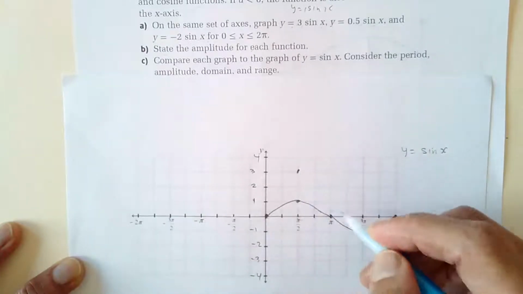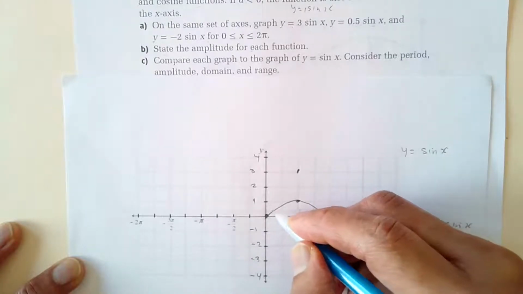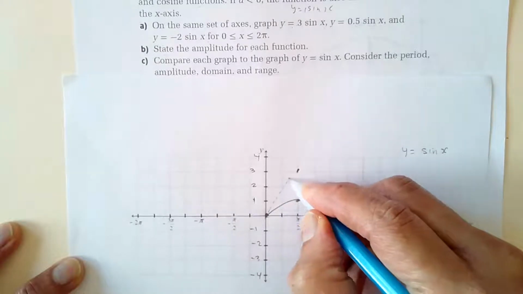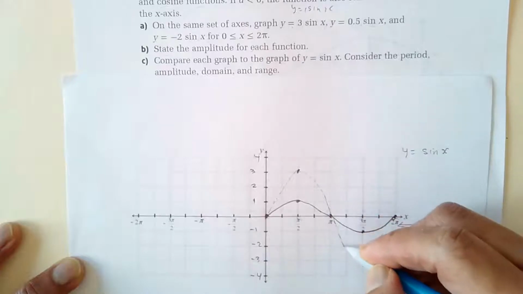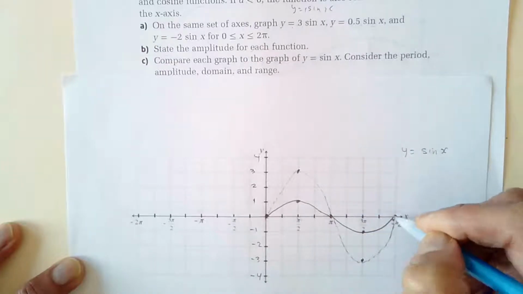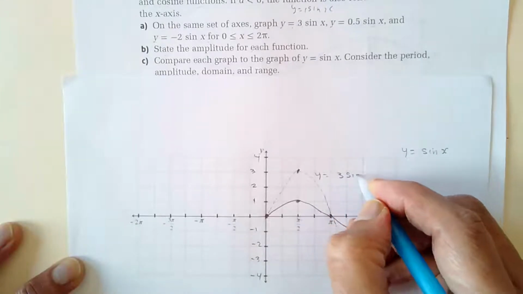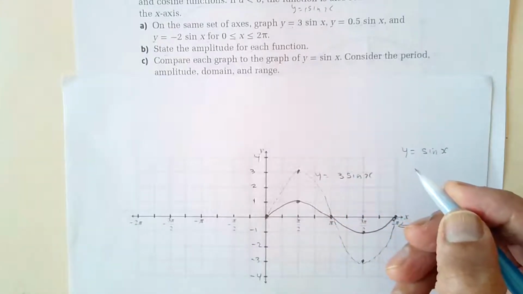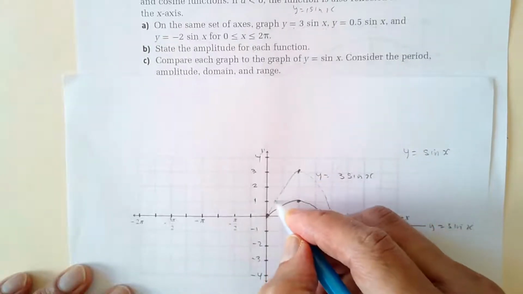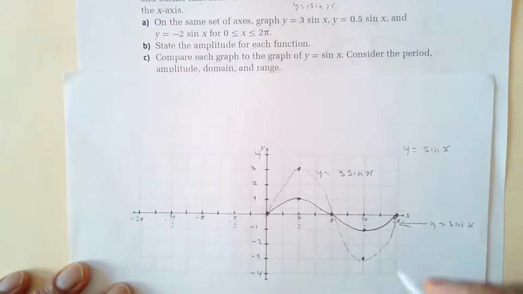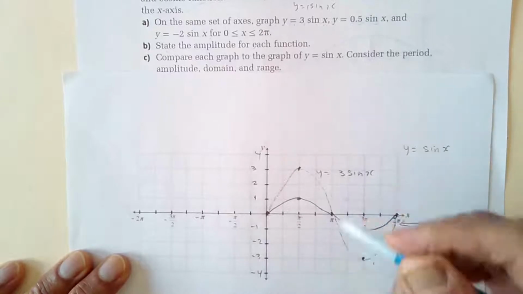And then we go down to negative 3. So this is y equals 3 sine x. Not perfectly symmetrical, but you get the picture here.